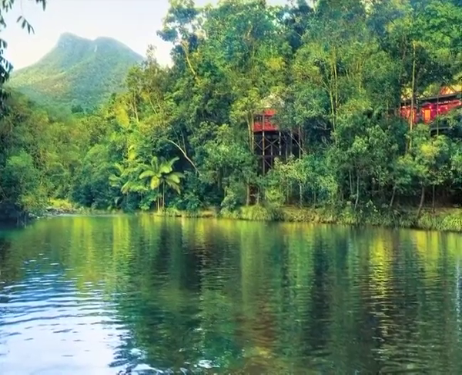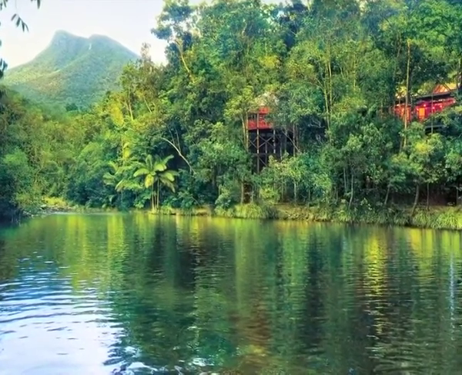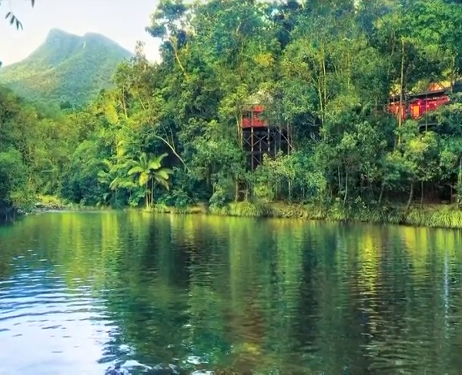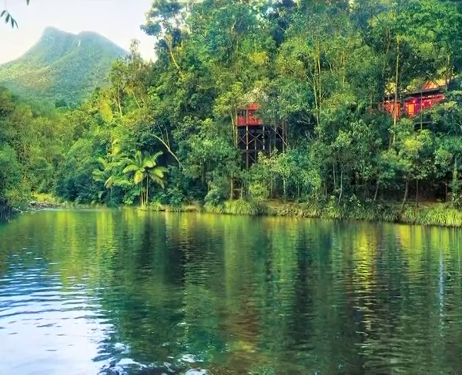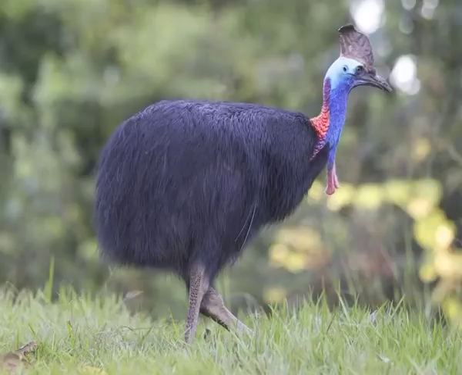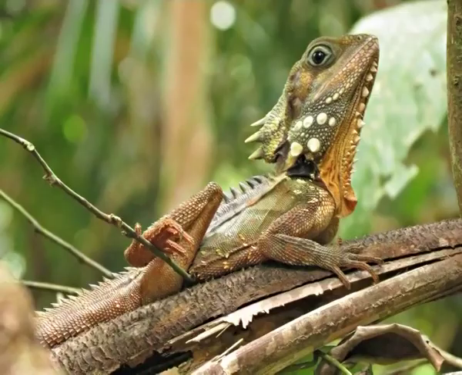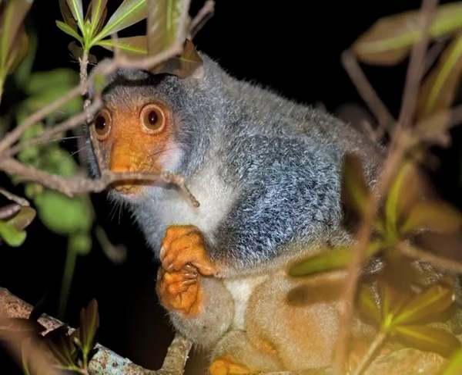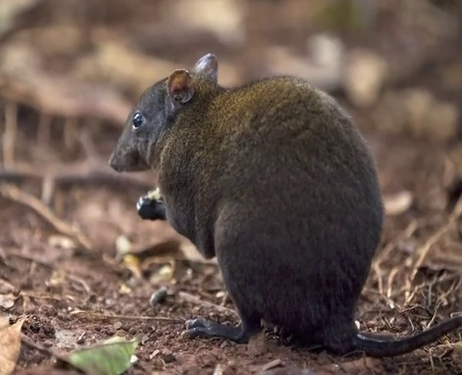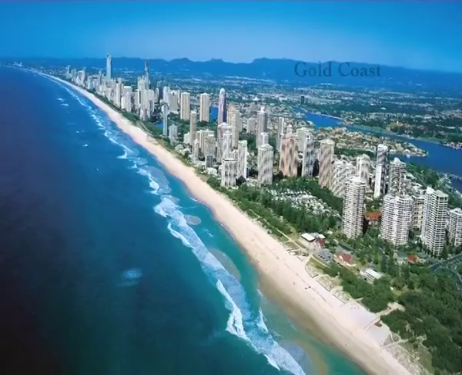Daintree Rainforest is rich with a wide variety of flora and fauna, housing a fascinating array of plants and wildlife such as flightless southern cassowaries, crocodiles, boids, rainforest dragons, spotted cuscuses and musky rat kangaroos. Port Douglas town, located south of the park, is a popular base for arranging rainforest wilderness safaris.